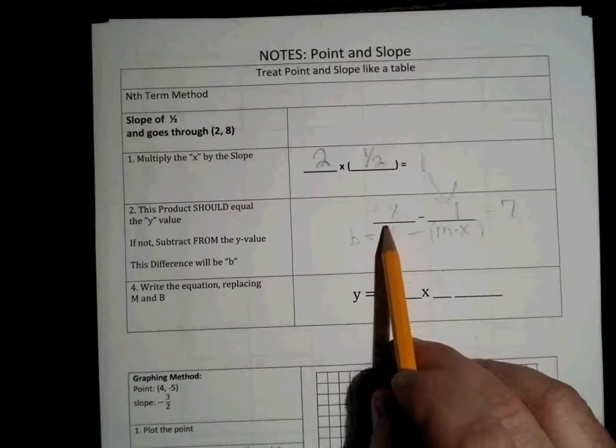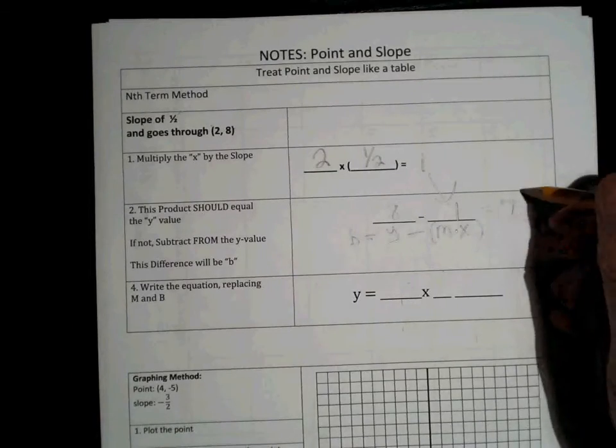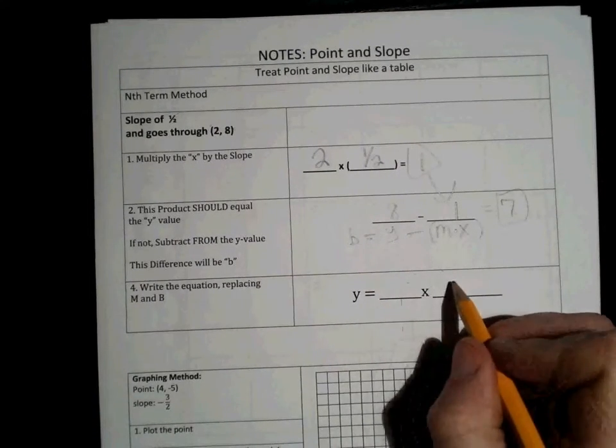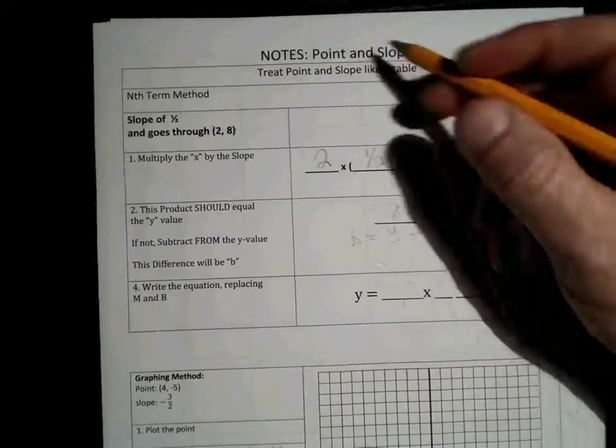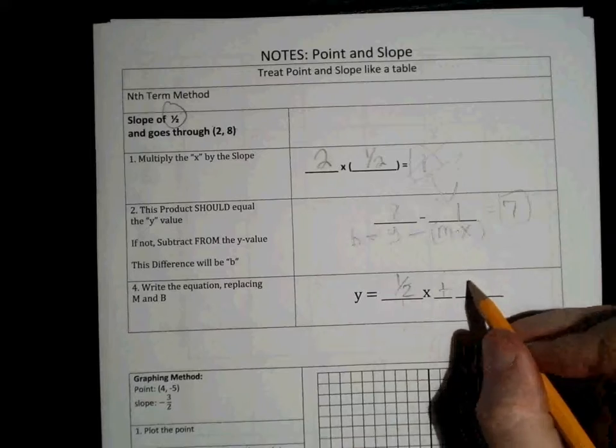It only works if there is no coefficient for y, and we aren't dealing with any equations that have a coefficient for y. That'll come next year in algebra. So now that I have my b and my m, I can replace it into the, I'm sorry, this is an m. My m is up here. Now that I have my slope and my y-intercept, I can plug it into the equation.